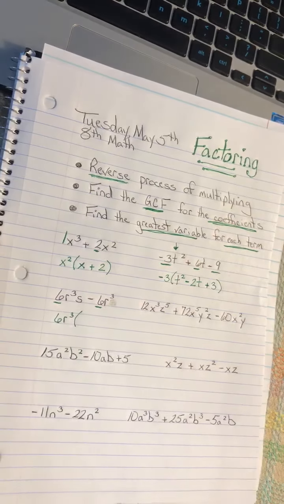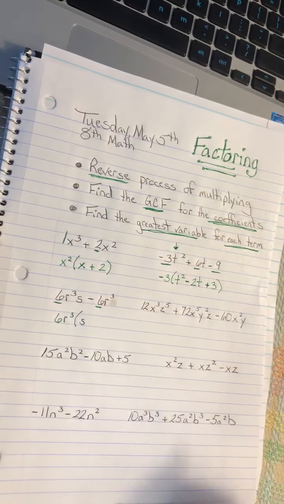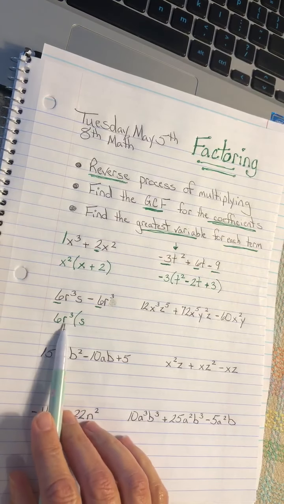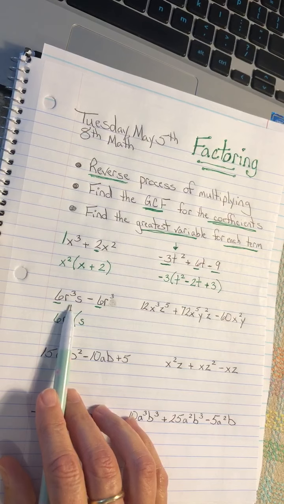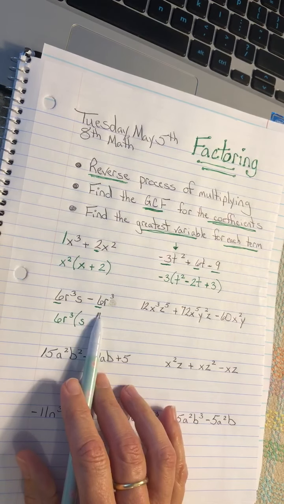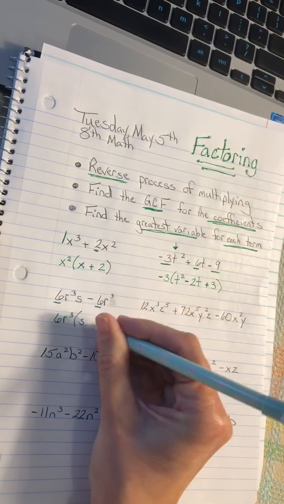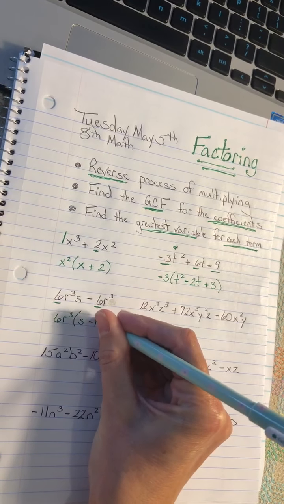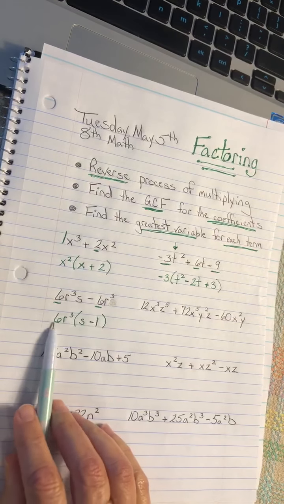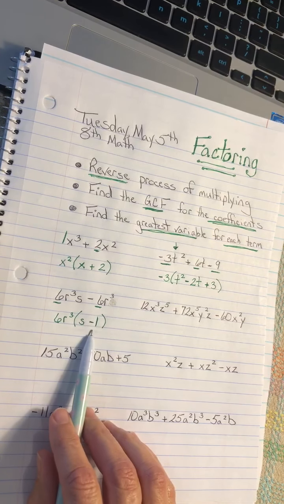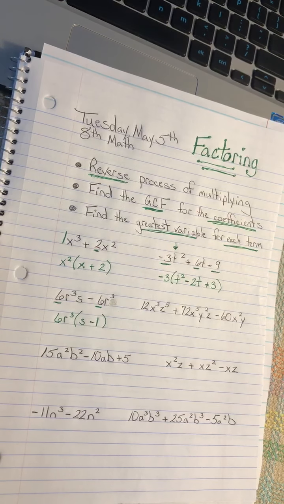Now I'm going to do my parentheses. I put an s in here. 6r to the third times s, yes, gives me my first term. My second term, 6r to the third, I want to make negative, so I'm going to put a -1 inside my parentheses. So 6r to the third times -1 is -6r to the third. And I am finished factoring.